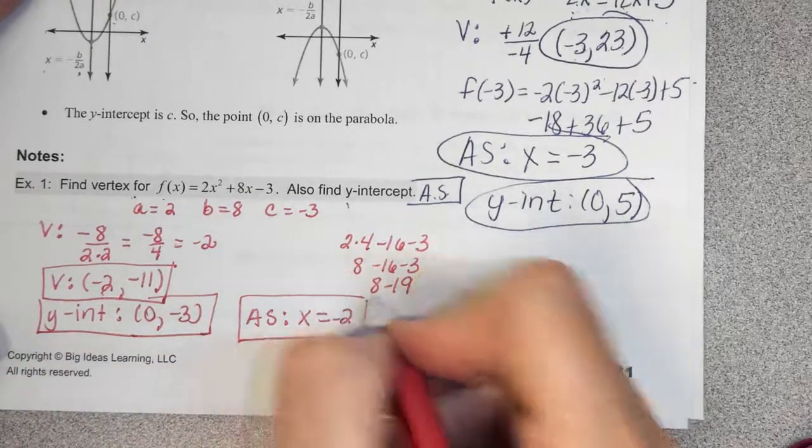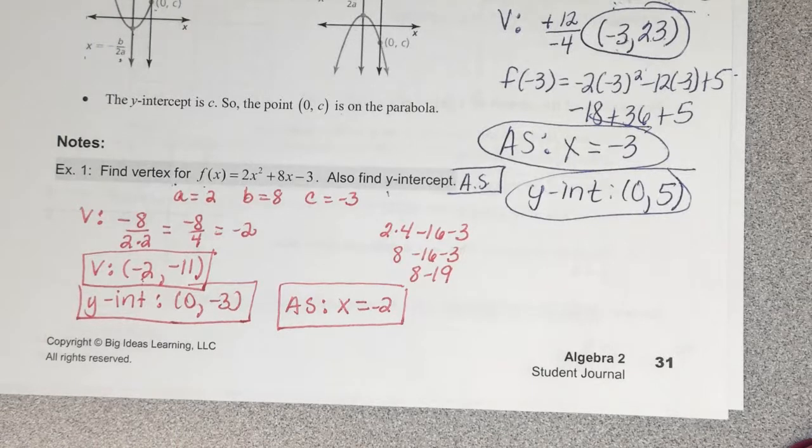And check your answer when you're finished.